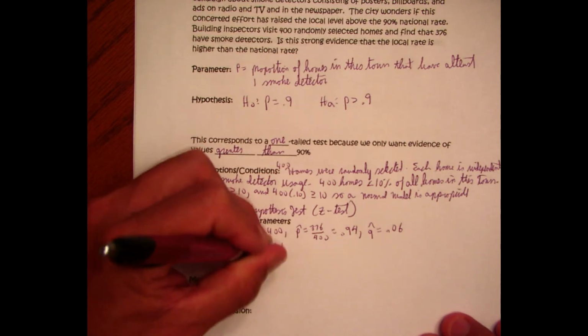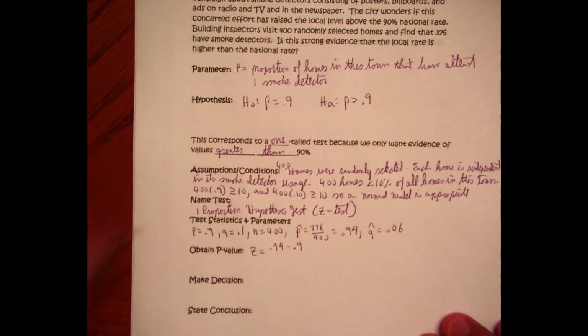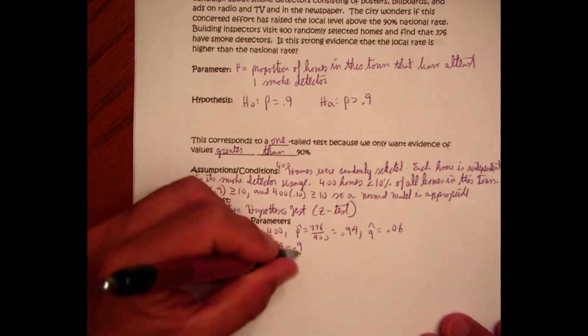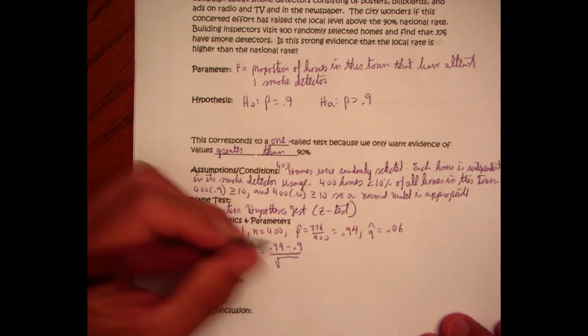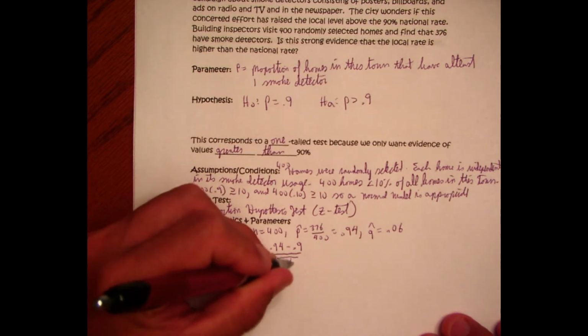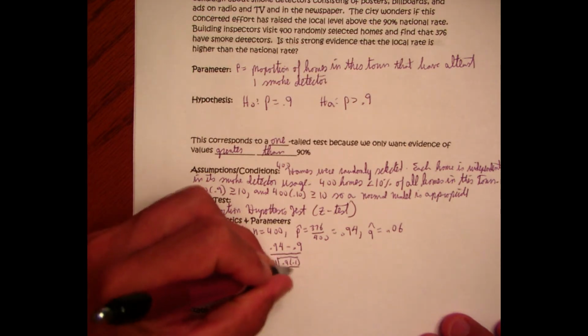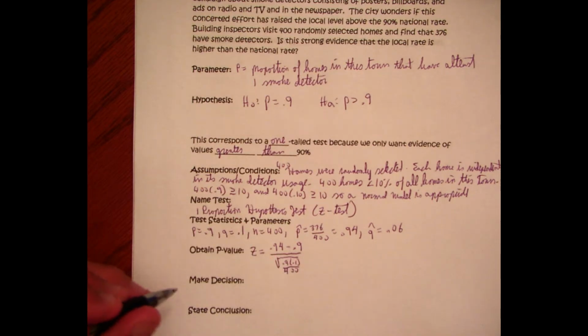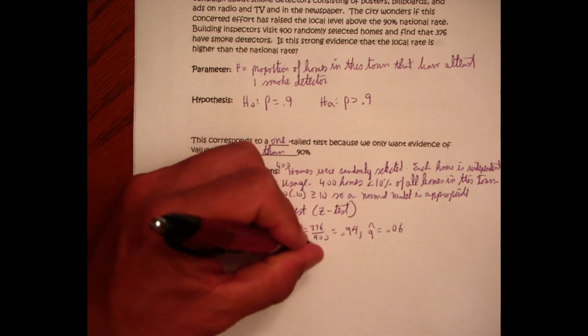What we observed was 0.94. Our mean we expected was 0.9, and then we did the square root of P, Q over N. So that must mean that this is 0.04 on top.